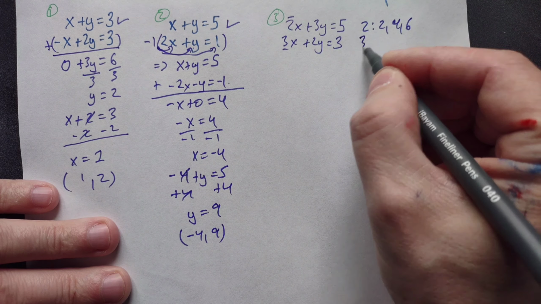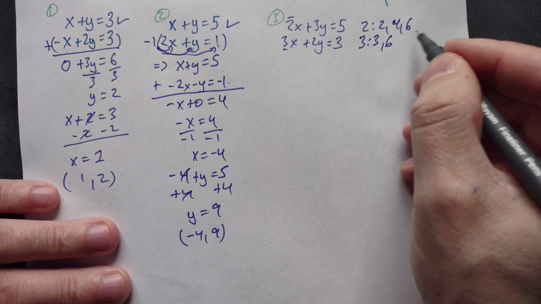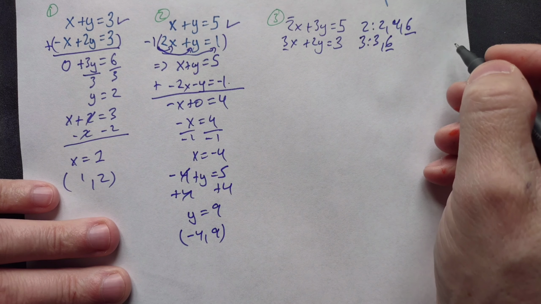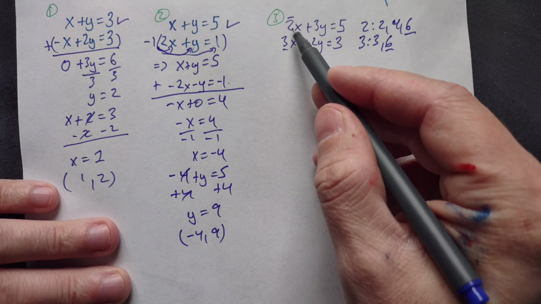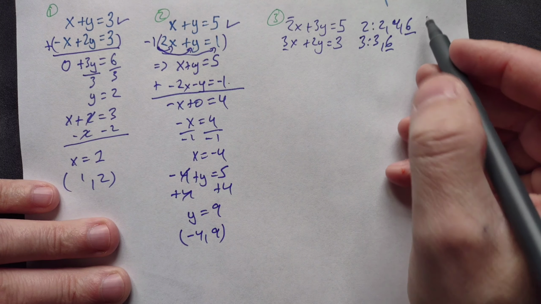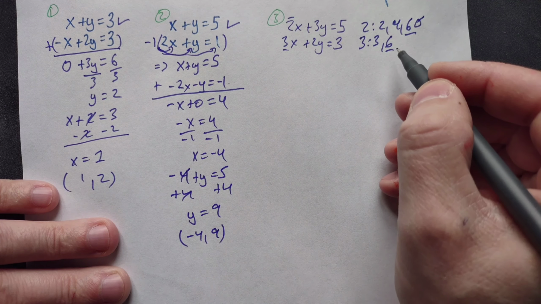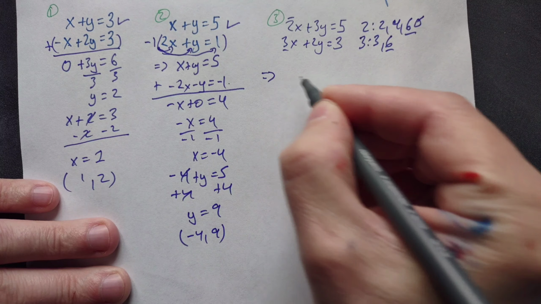So 3 times 1 is 3. 3 times 2 is 6. Stop for a second. This is positive 6. This is positive 6. So we cannot multiply the top equation by 3 and the bottom by 2. We have to also change the signs. So one of these is a negative 6 and one is a positive 6. So we're going to recreate the system this way.